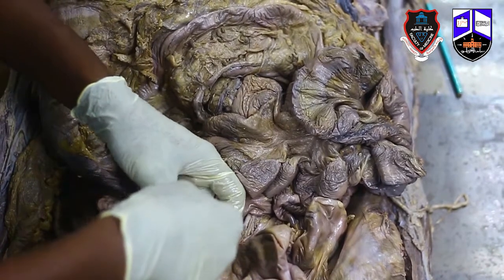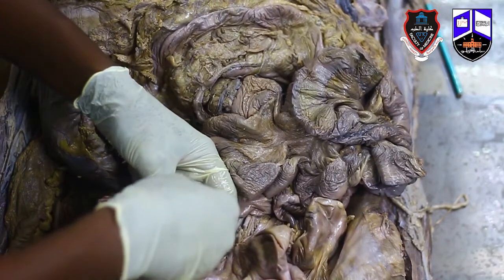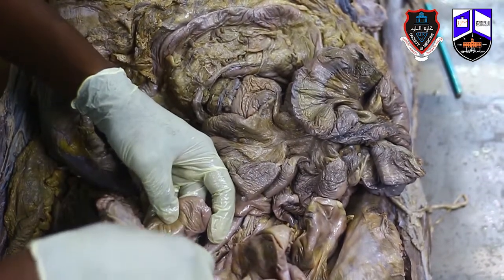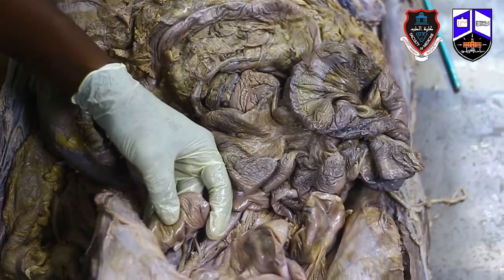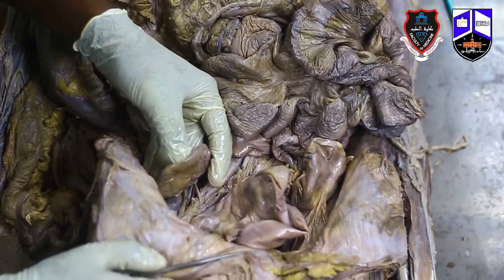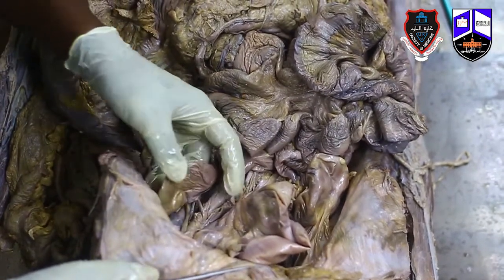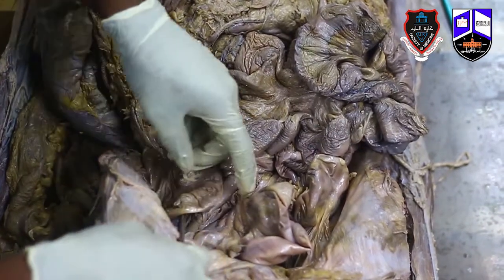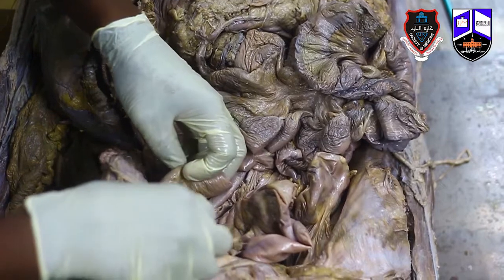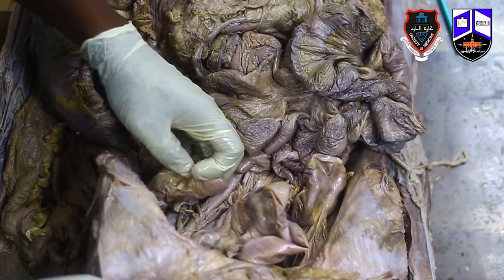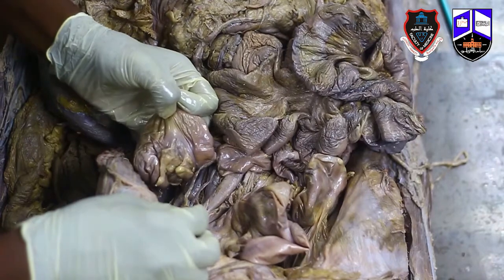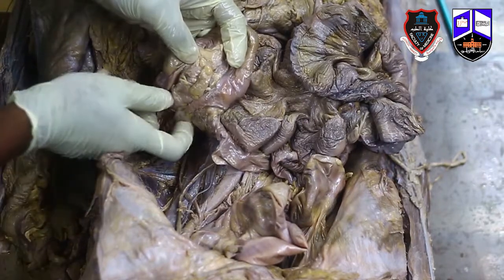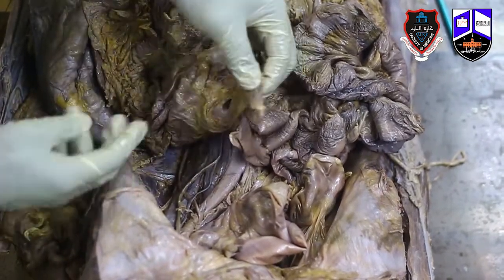On its posterior wall, the peritoneum covers all the posterior wall of the cecum, and then it becomes reflected on the posterior abdominal wall as the parietal peritoneum. This reflection forms the so-called retrocecal recess. This retrocecal recess is clinically important because the tip of the vermiform appendix, if it's inflamed, may lie in the retrocecal recess.